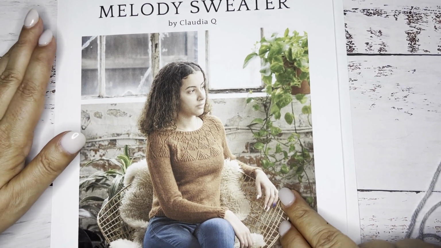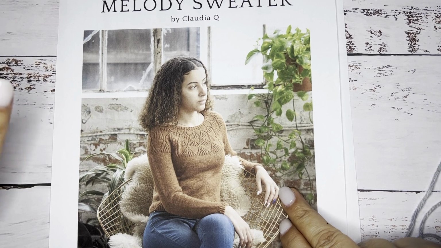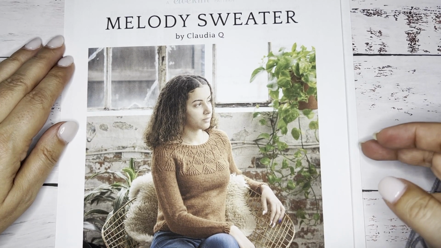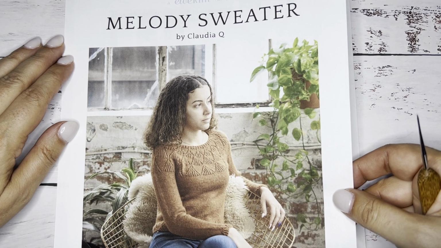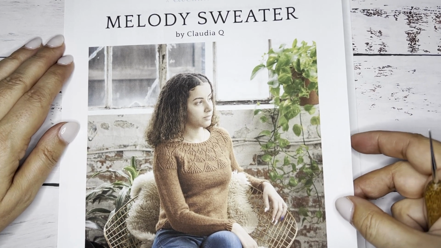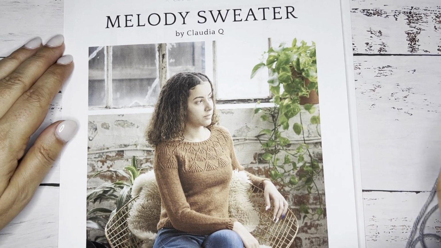this sweater. Pardon the background noise, I came back from Florida to a flood and my basement is being dried now, so you can hear the fans going. Hopefully it's not gonna interfere with this tutorial.